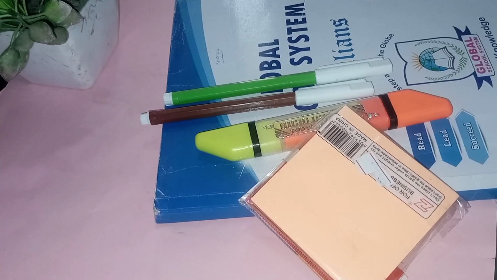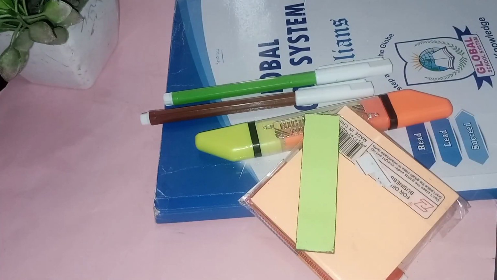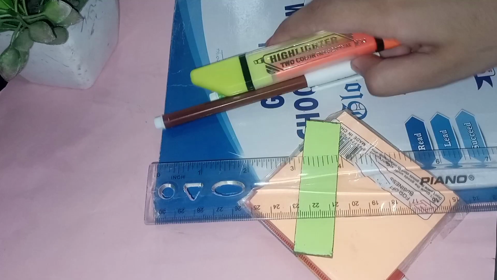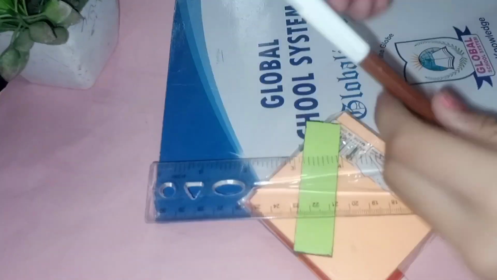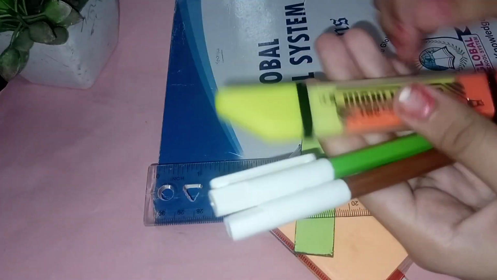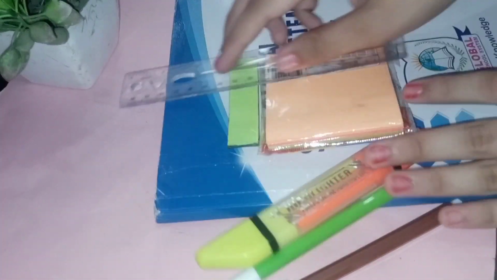You can use these ones, as well as these black sticky notes, and a ruler. So these are the materials that you need to make aesthetic notes. These are 2 marker colors, but you can use more than this according to your will. So these are the things that you can use.